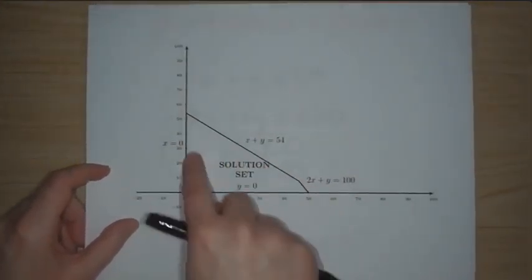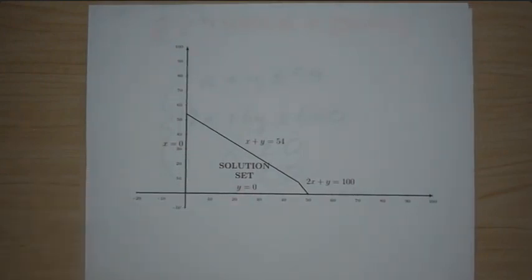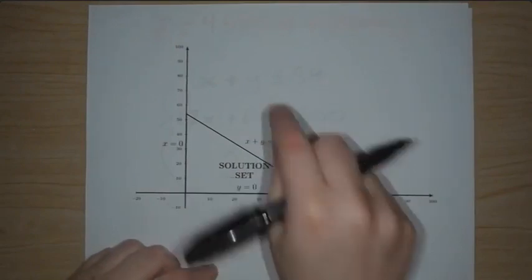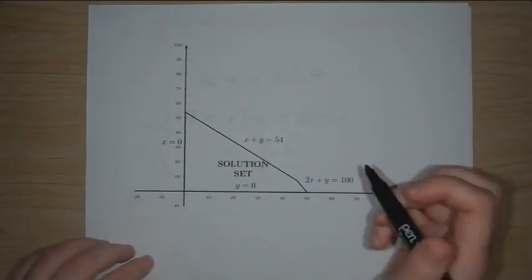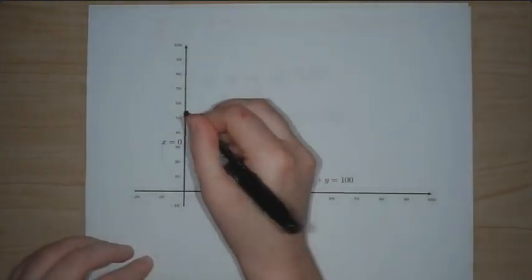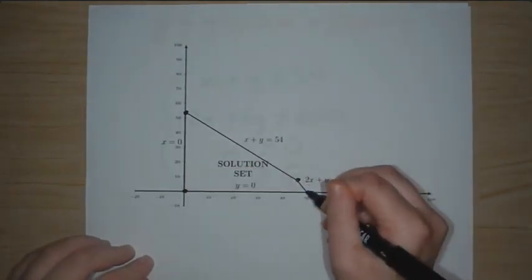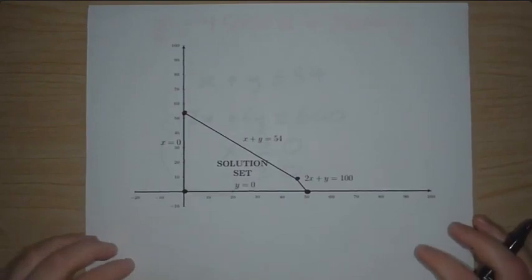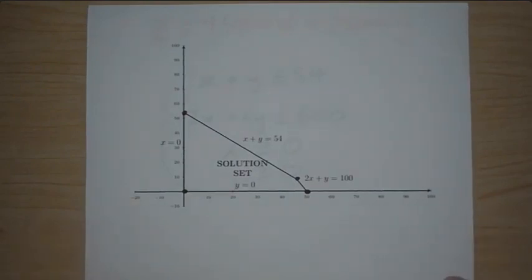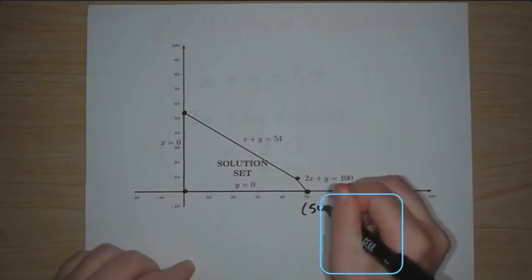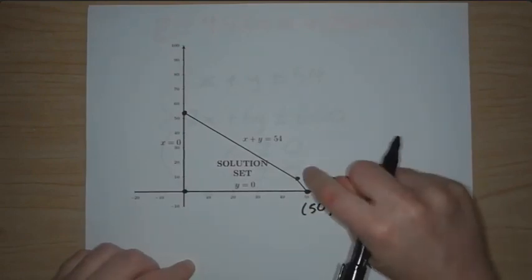So we have our four functions graphed into a triangular, but not quite triangular shape, because there's a function right here that goes up like this, that's cut off. And our intersection points are going to be right here, right here, right here, and right here. So we need to find what those points are. This one right here is 50, 0.